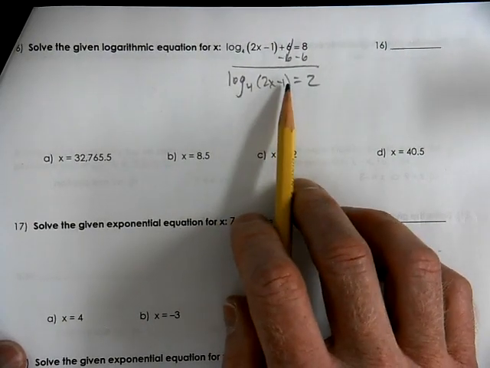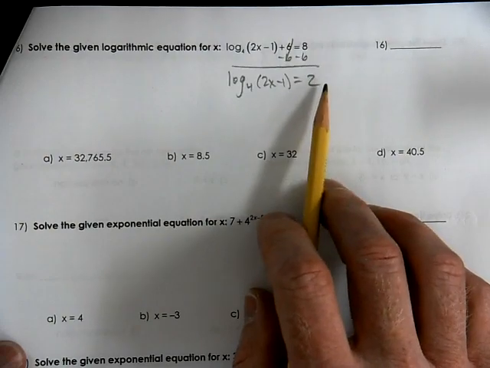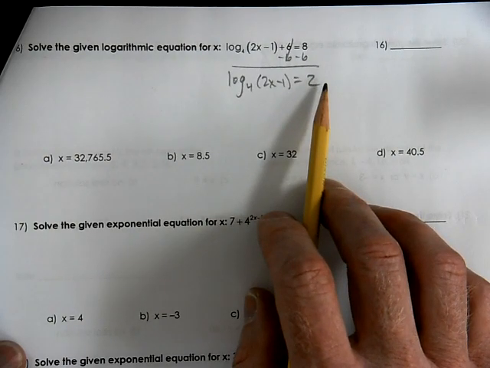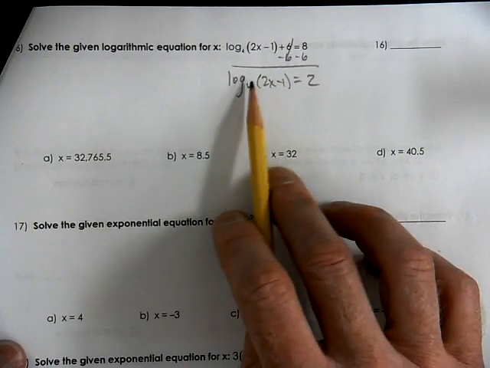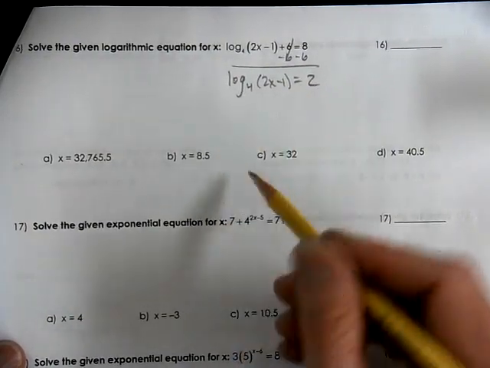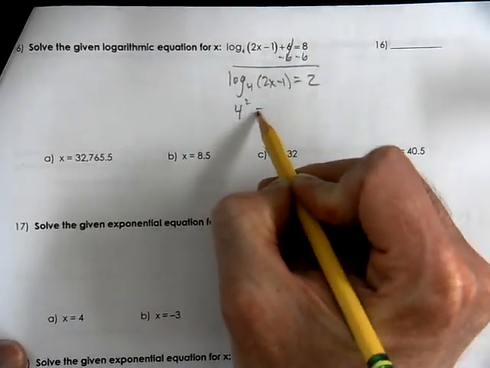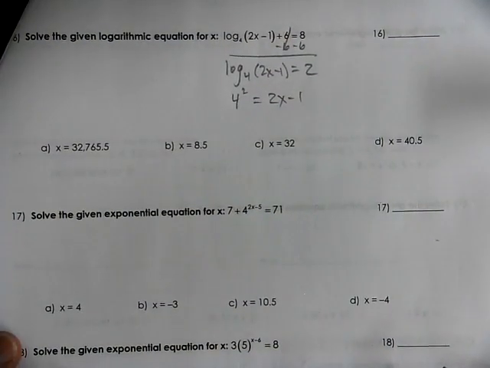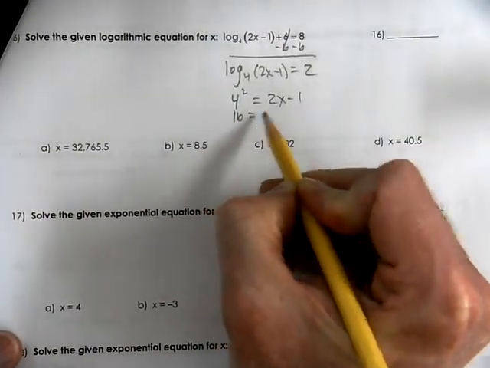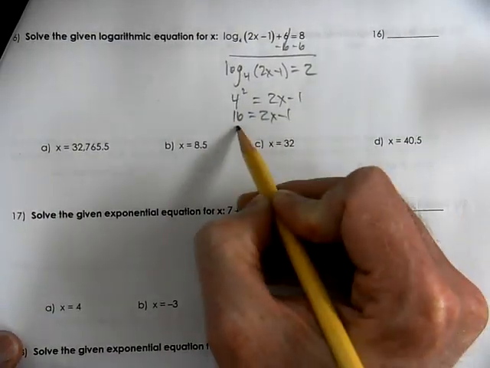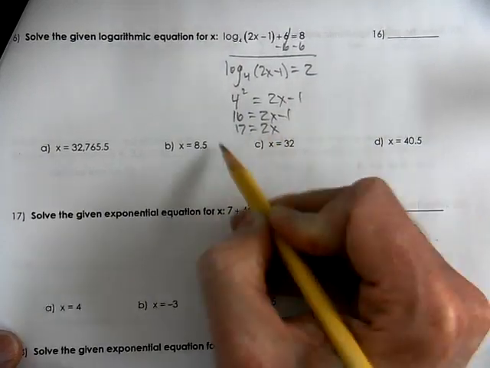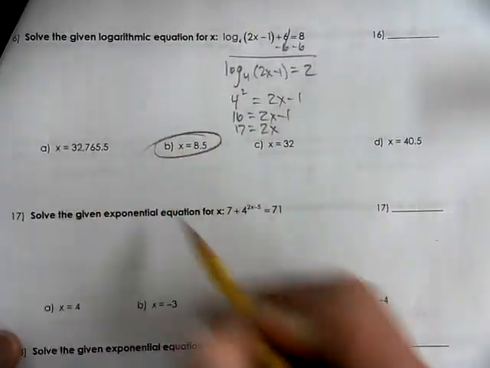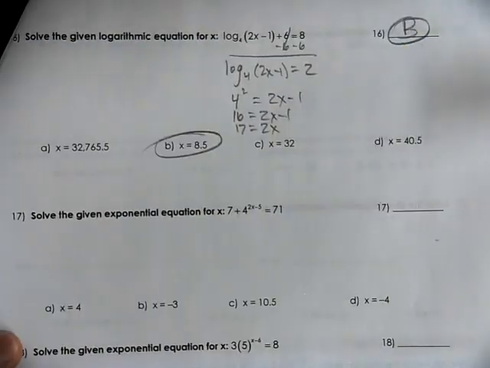And we see that the logarithm equals no value of x. If we don't have an x over there, then we don't really need the logarithm. We can write it as 4 squared equals 2x minus 1. We wrote it back in exponential form. This is 16. Add the 1 across. Divide by the 2. We got b. 17 divided by 2 is 8.5.